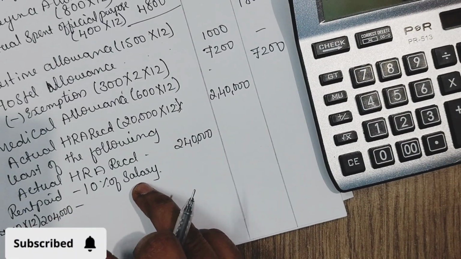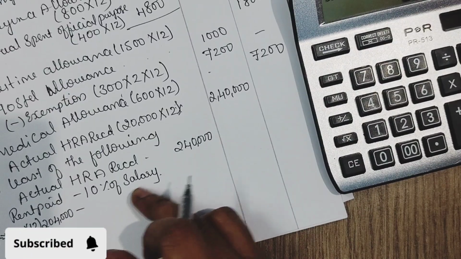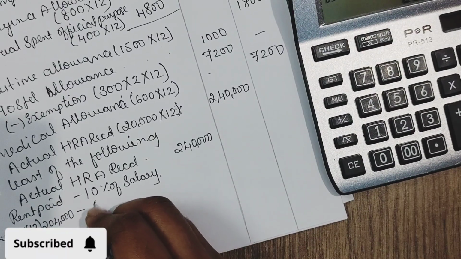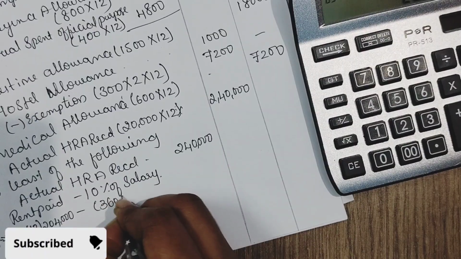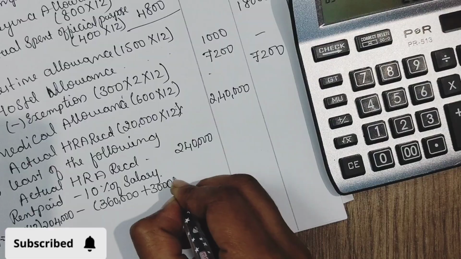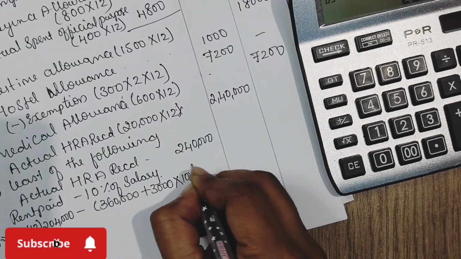Minus 10% of salary. 10% of salary is basic plus DA. That is 3,60,000 plus 3,000 enters into retirement benefit, into 10%.